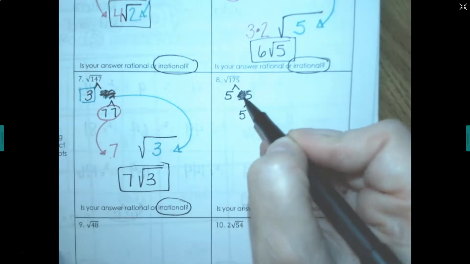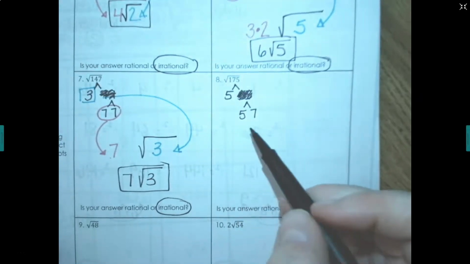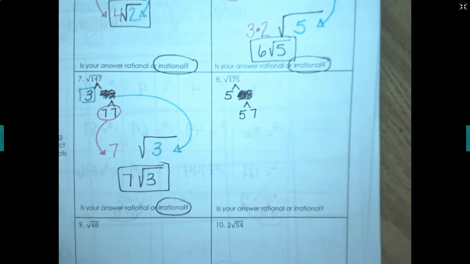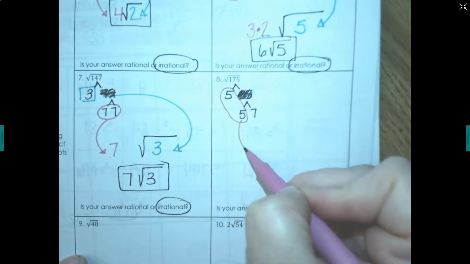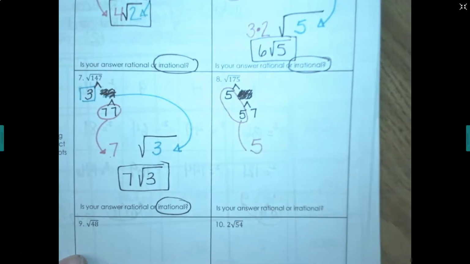So I'm going to cross off the 35 because I rewrote it. Now 5 is prime and so is 7. So I can't break it down any further. So what I want to do here is look for some pairs. I have a pair of 5s, meaning there's 2 of them. One can come out.